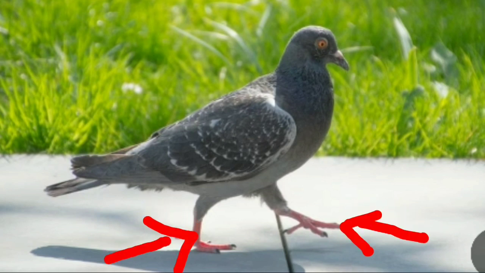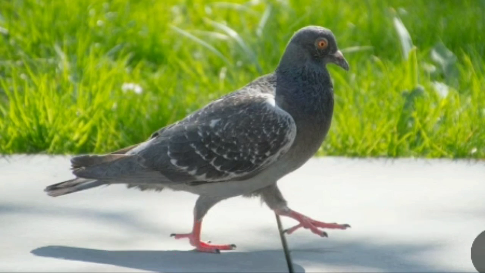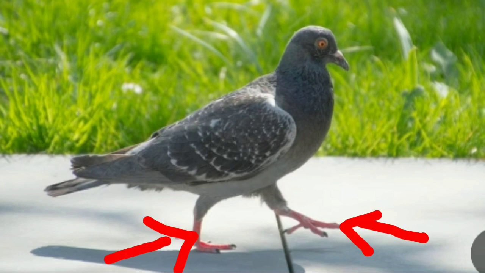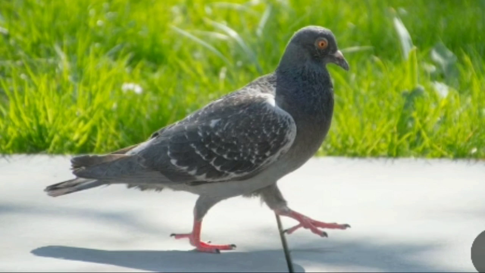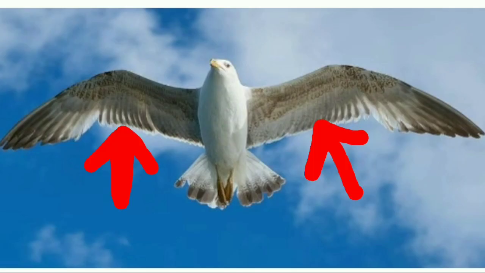Birds walk on their two legs. So, children, you can see that the pigeon is walking. Now see here, in air they fly with the help of special body parts called wings.